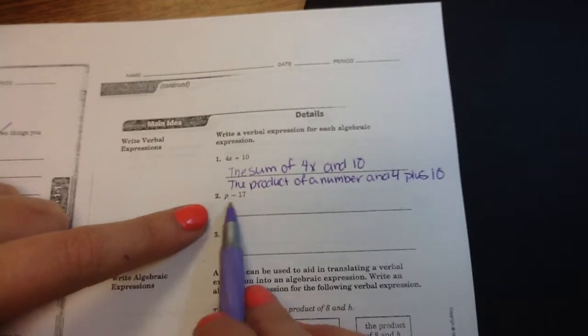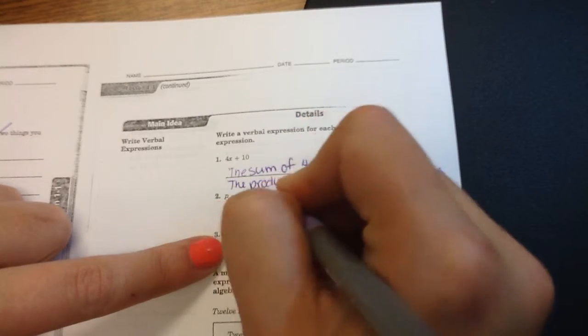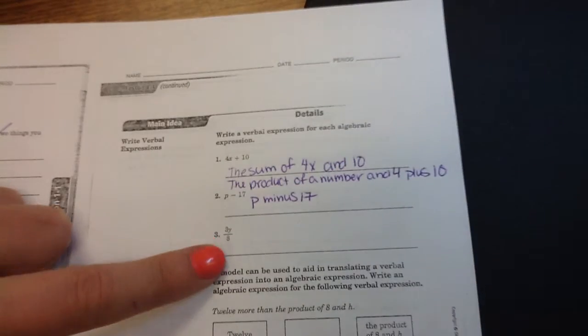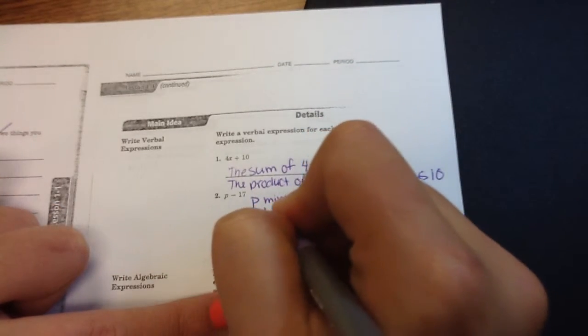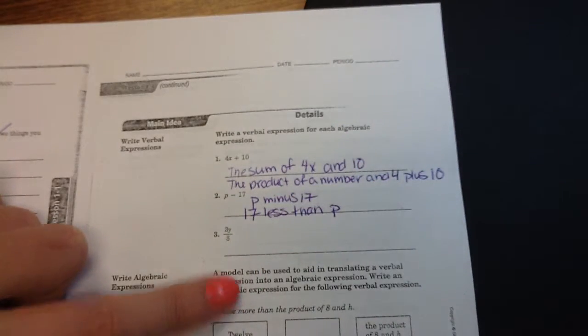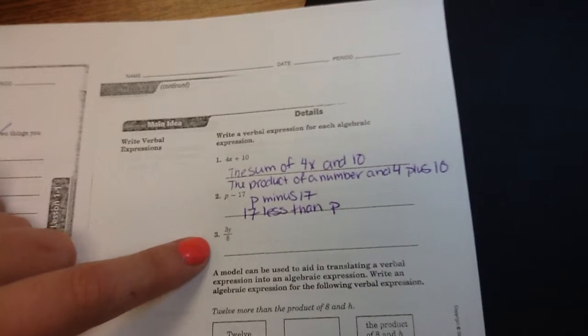Okay, we have p minus 17. We could write that p minus 17. Or we could write 17 less than p. The difference of p and 17. Again, lots of different ways to write that out. All right, number 3.